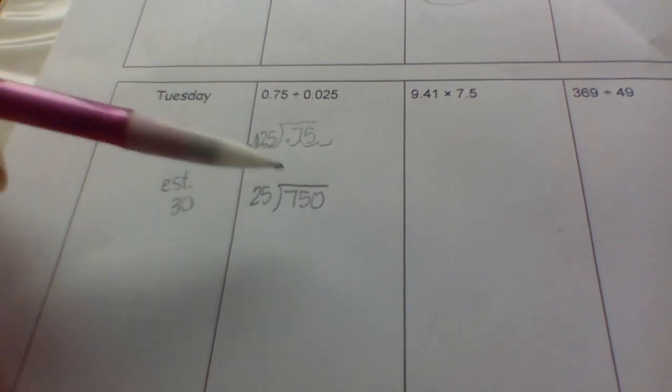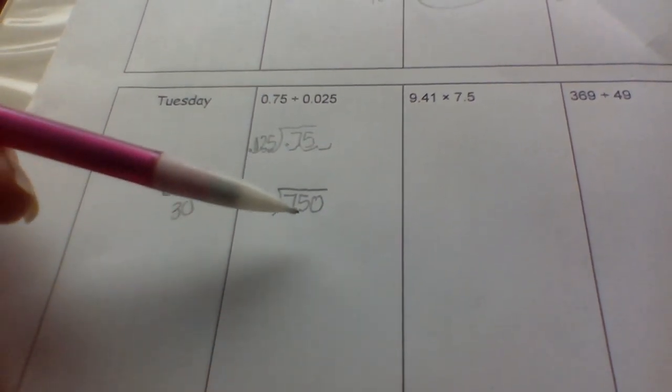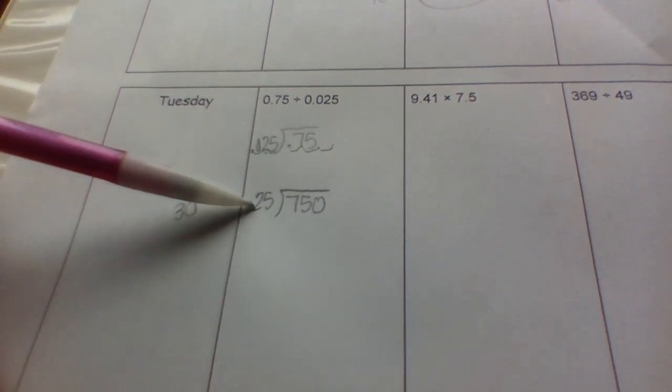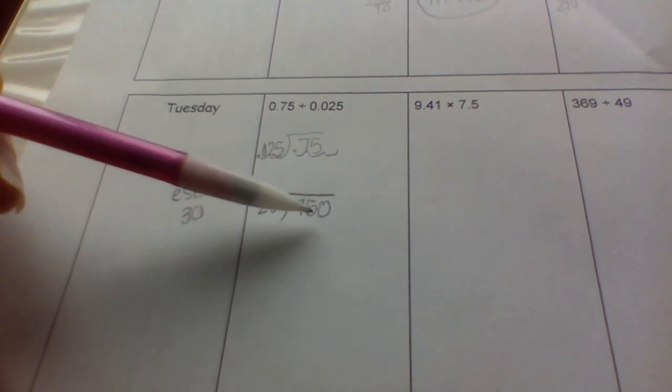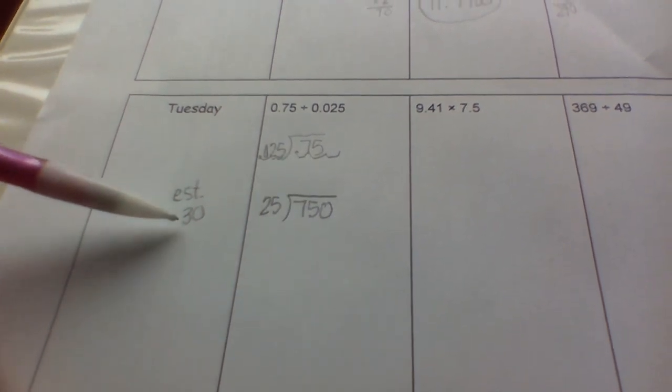Remember, I'm going to review again. In 75, I know I have 3 groups of 25. Then I have another 0, which is the same as times 10. So that's what I'm going to do.